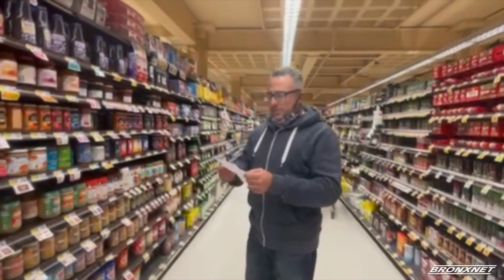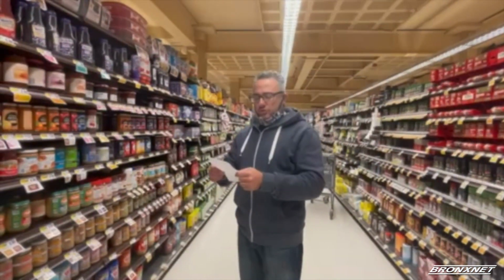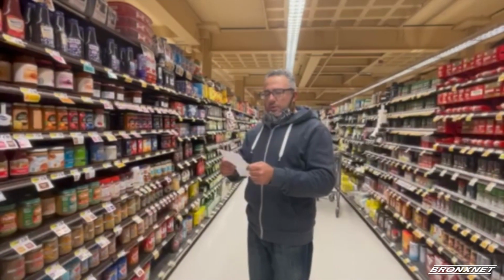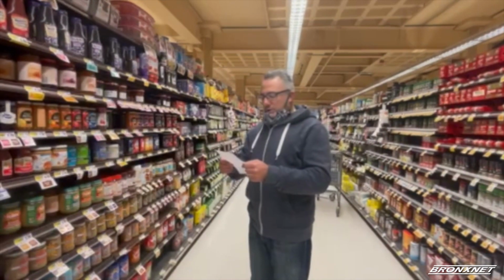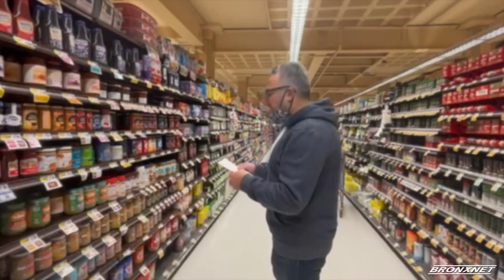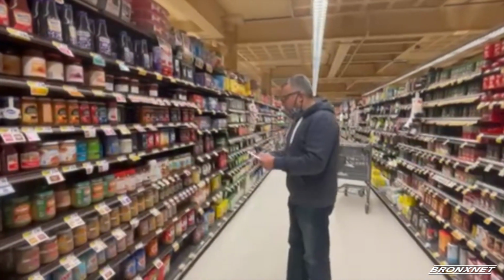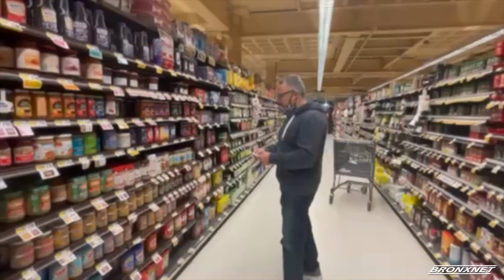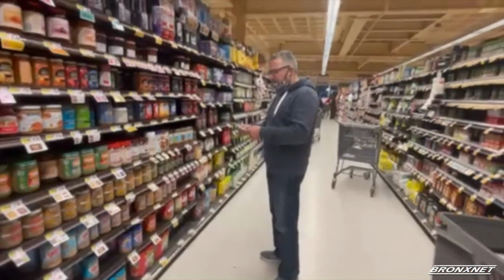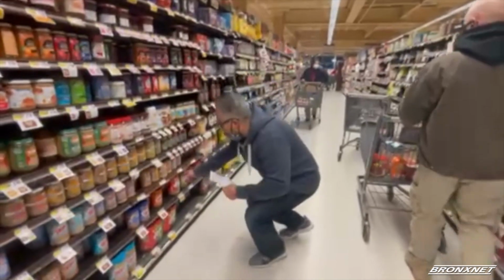I'm here trying to buy some really delicious treats, some peanut butter, oats, and maple syrup for my delicious peanut butter bars that I'm making. I need to find out, which peanut butter should I buy? I'm not really sure about which one I should buy. Here's the Jif peanut butter.